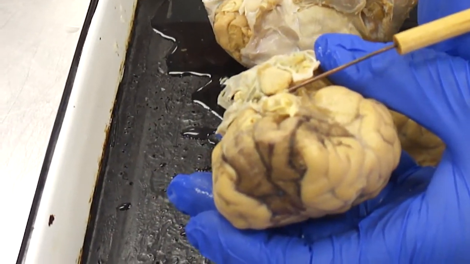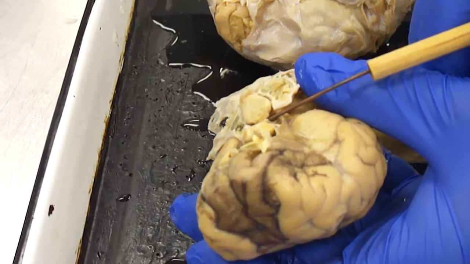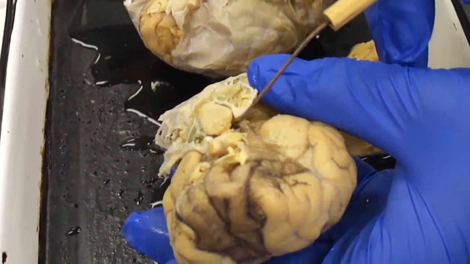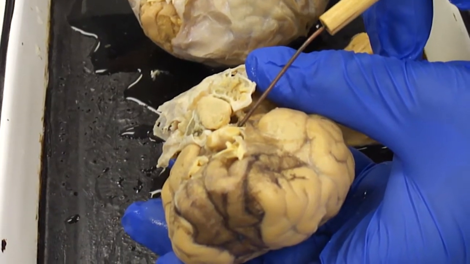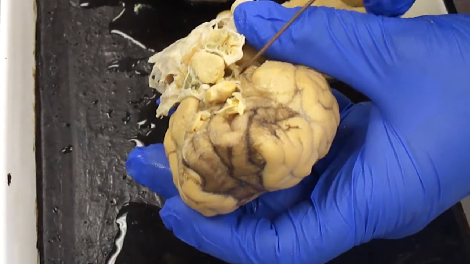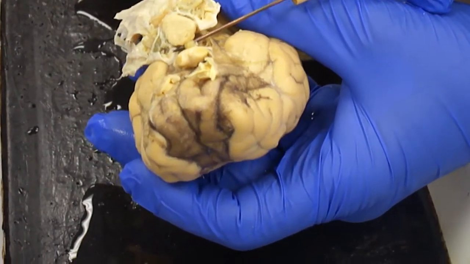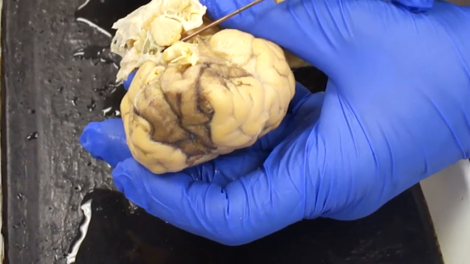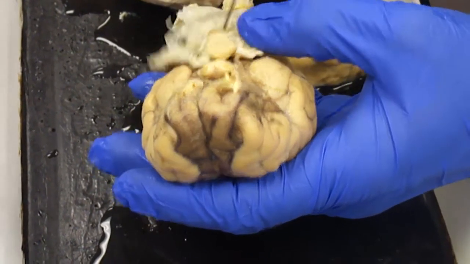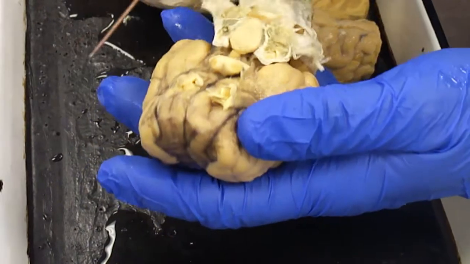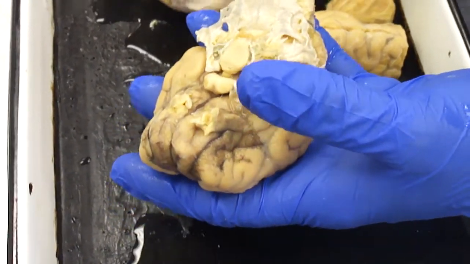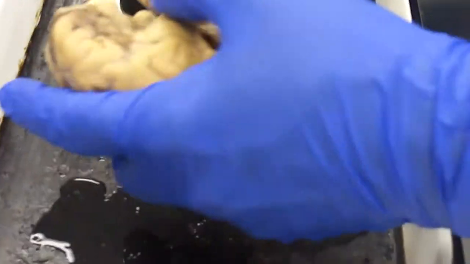But there's the infundibulum. You don't have to know that name, but that's the little stalk that connects the hypothalamus of the brain to the pituitary gland. So this little bit here is what the oxytocin and ADH go through to get down to the neural hypophysis. You can't see the two parts to it. Okay, so that's the ventral view.